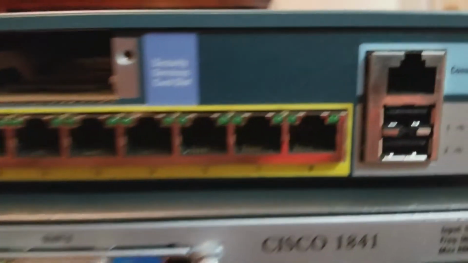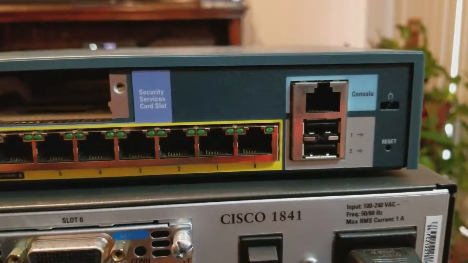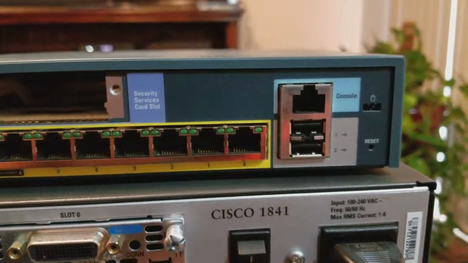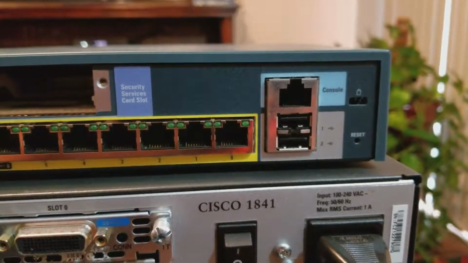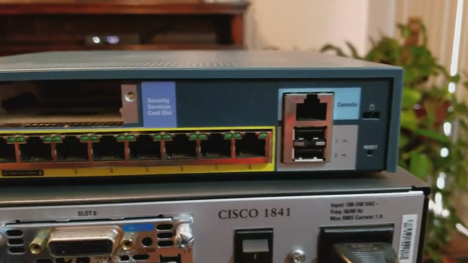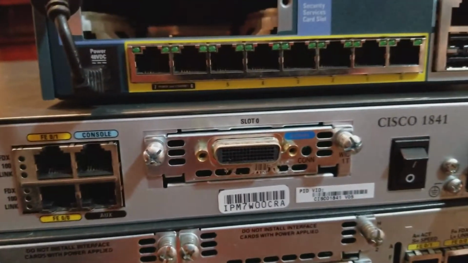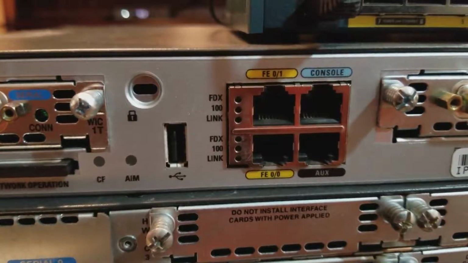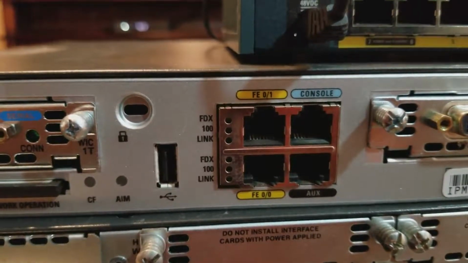But if you look here on the ASA, the one you want to console into is, of course, this blue one right here labeled console. That's what you want to look for on every device. So there's that one for the ASA. Then on the 1841, you see here console is the upper right hand one.